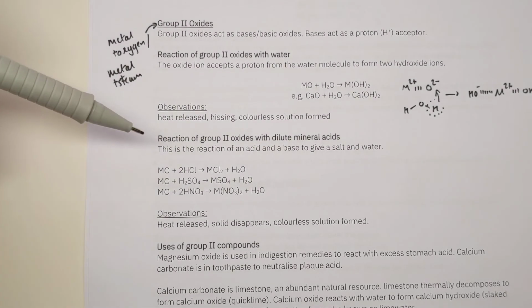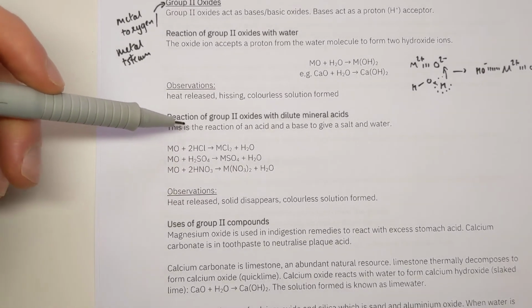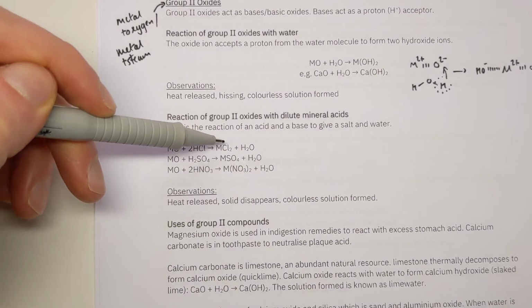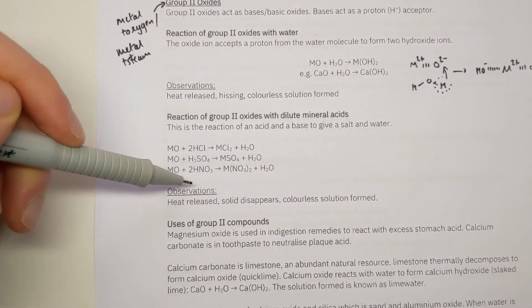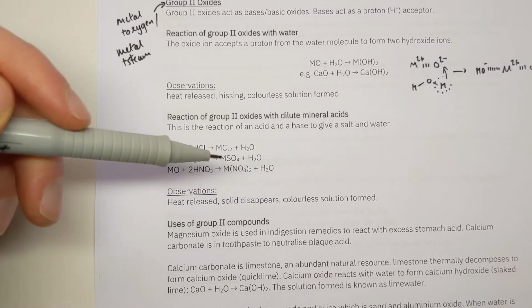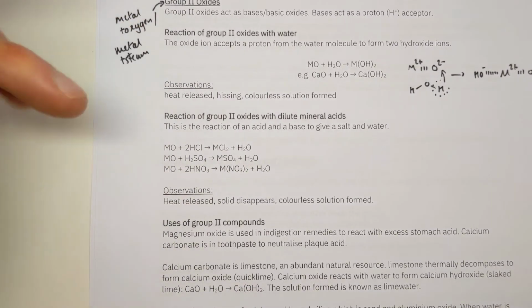They also react with acids, which is probably one you're more familiar with. You've got the trends here. So metal oxide plus hydrochloric acid makes the salt plus water, the chloride plus water. Sulfuric acid makes a sulfate plus water. Nitric acid makes a nitrate plus water. Again, just to analyse that one to show you, it is actually acting like a proton or H plus acceptor.